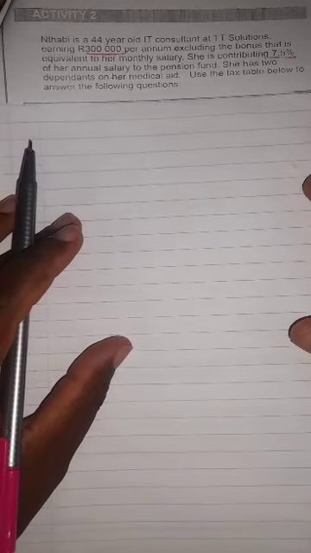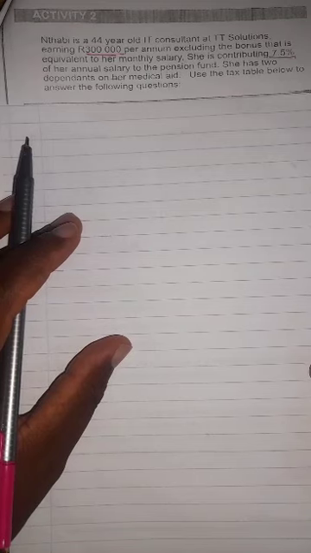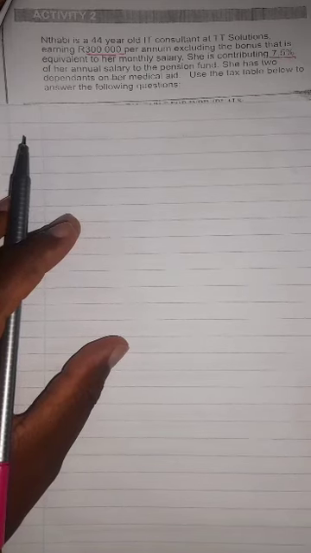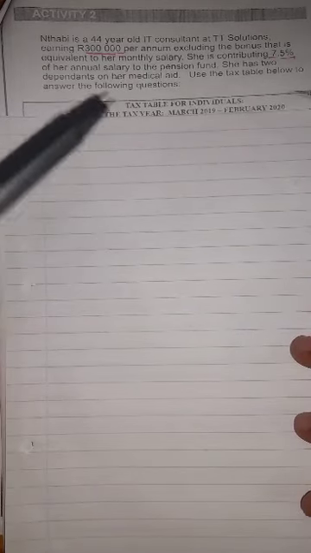This is one of the most interesting questions in grade 12 mathematical literacy, income tax. Let's look at how we can deal with this question.